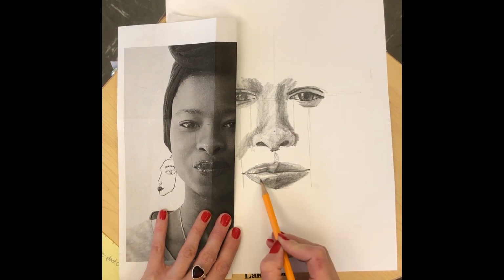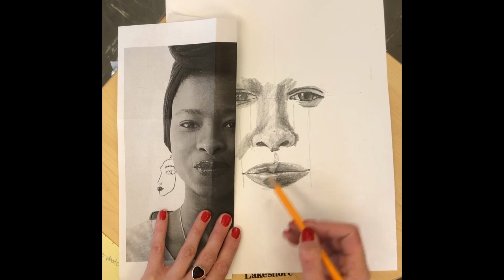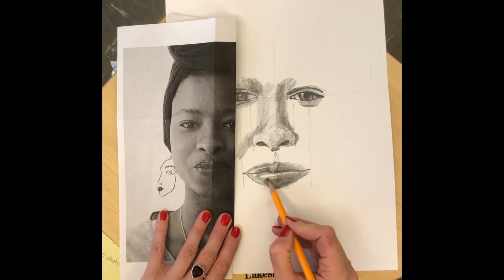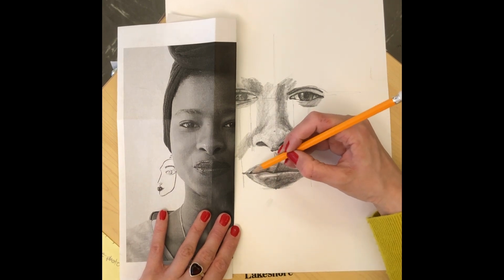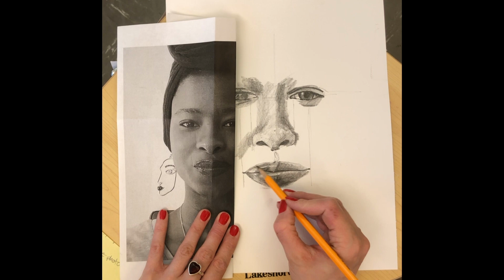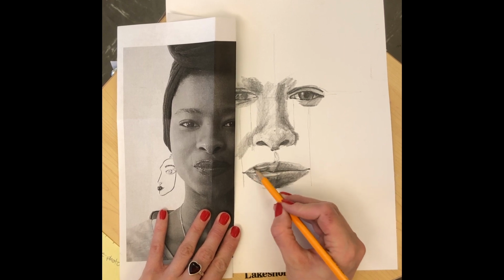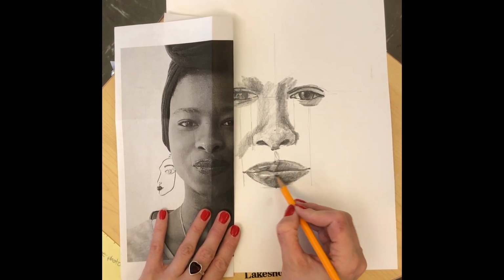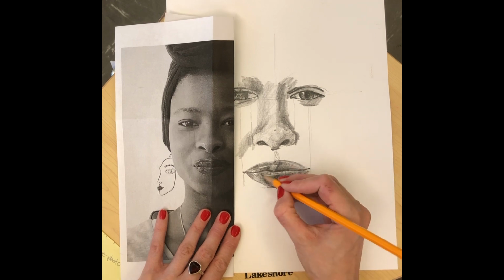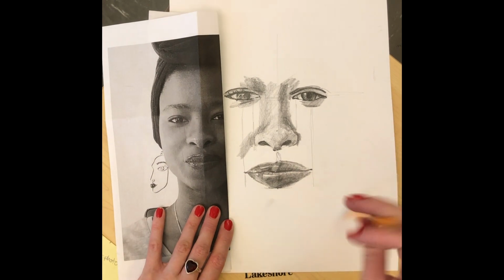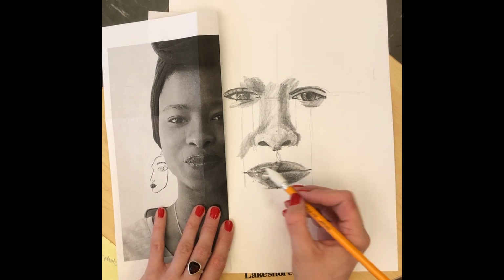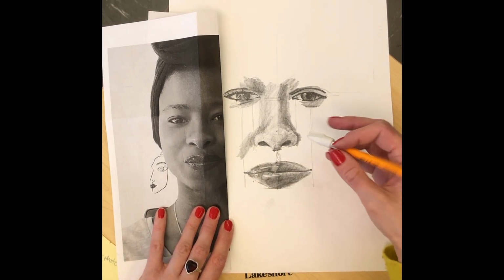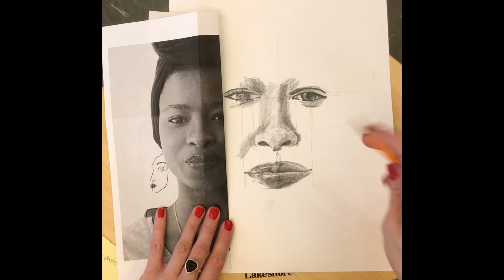It also helps to squint your eyes when you're shading your drawing, so you can see the values a little bit more clearly in your photograph. So if you're getting a little bit overwhelmed by all of the information here, squint your eyes. Usually it helps us see those changes in values a little bit better. Try to avoid having a harsh outline around your lips. That's going to make them look more flat and less realistic.